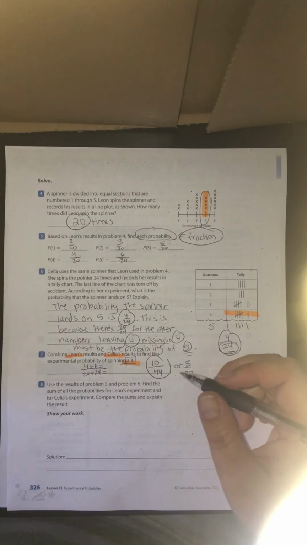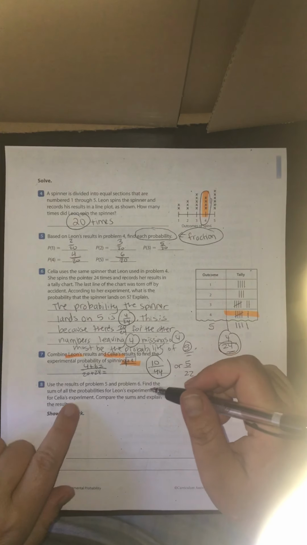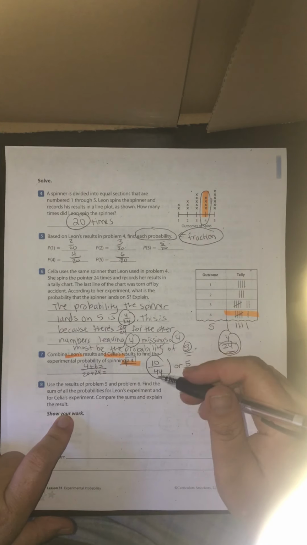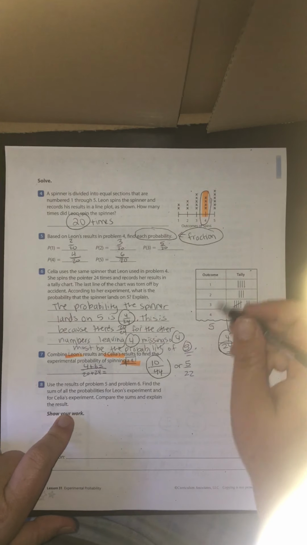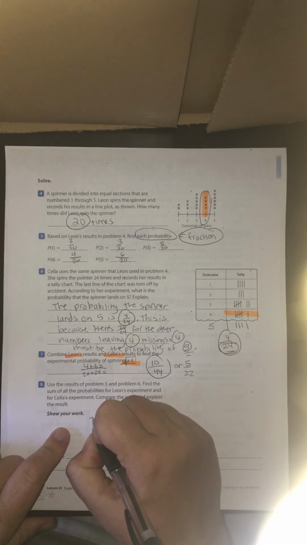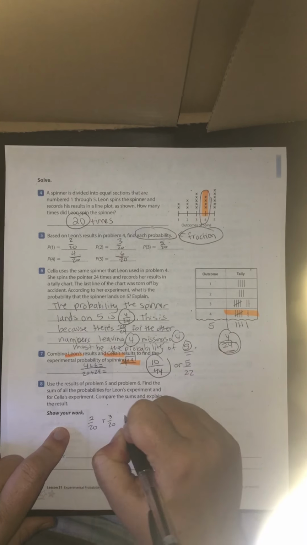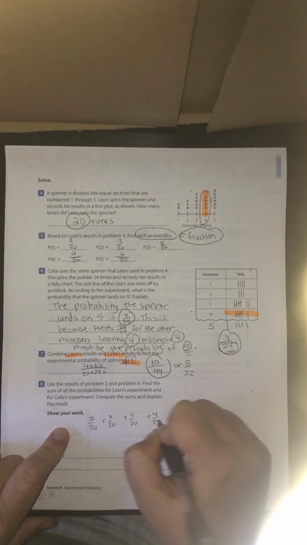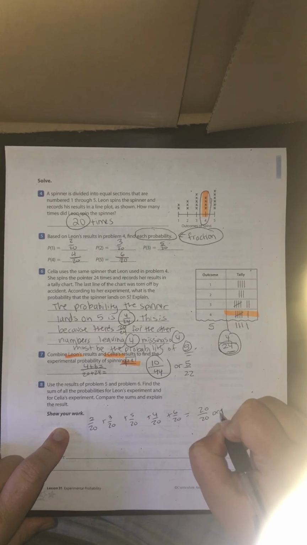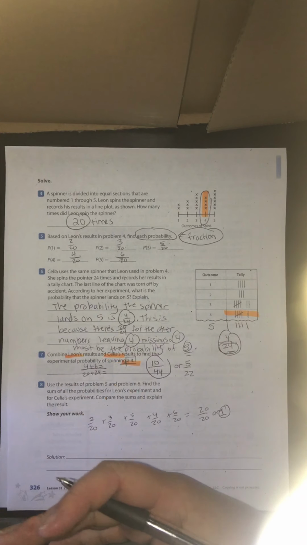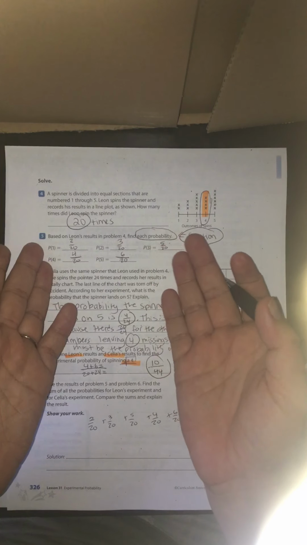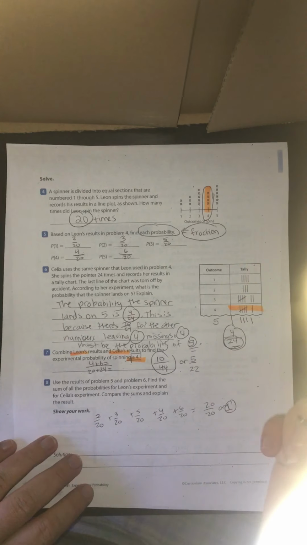Okay. Use the results of problems 5 and 6. Find the sum of all the probabilities for both experiments. Compare the sums and explain your results. Well, I kind of spoiled this for you when I explained that you need to get to 20 over 20 to double check yourself. If you add 2 20ths plus 3 20ths plus 5 20ths plus 4 20ths plus 6 20ths, you're going to get 20 over 20 or 1. That makes sense, right? Because these are going to split into different numbers, but they're going to add up to 20 again.